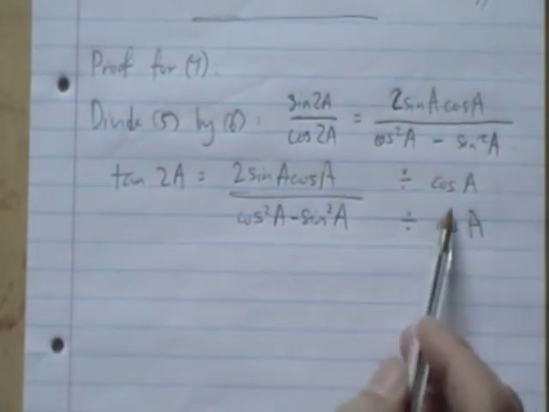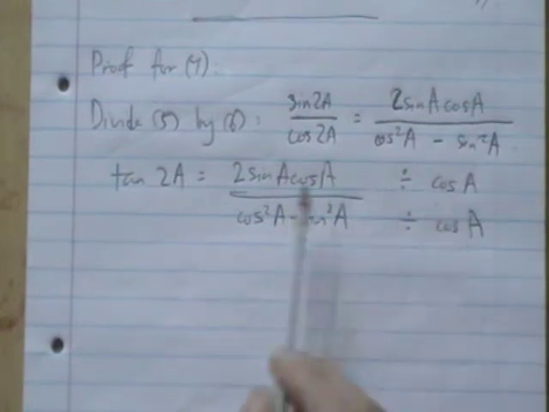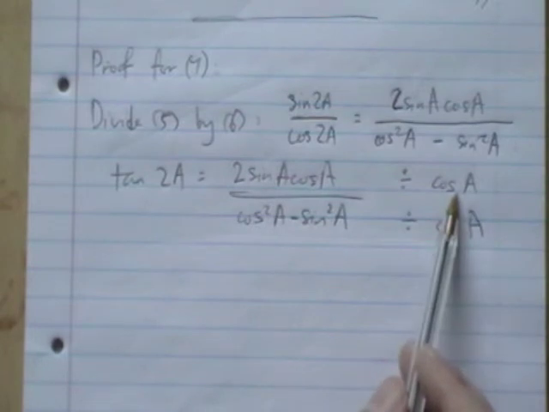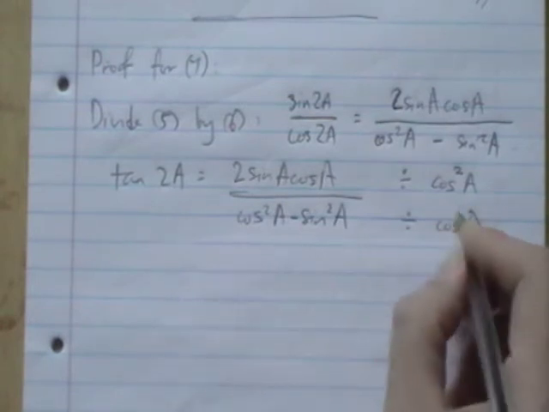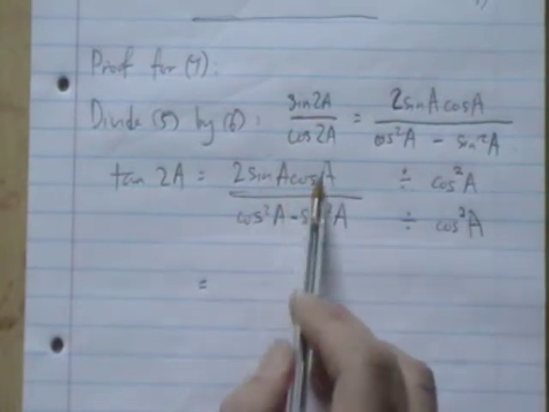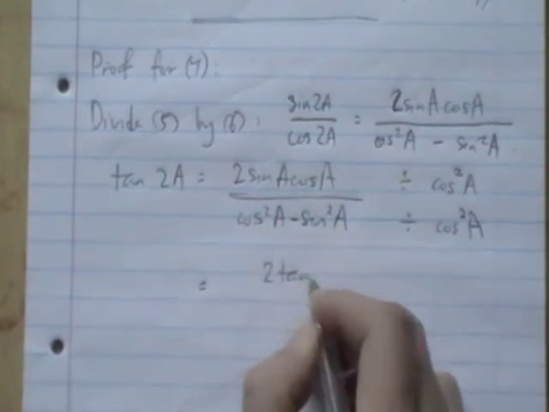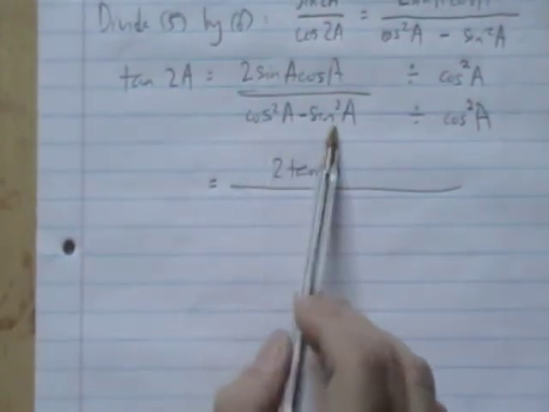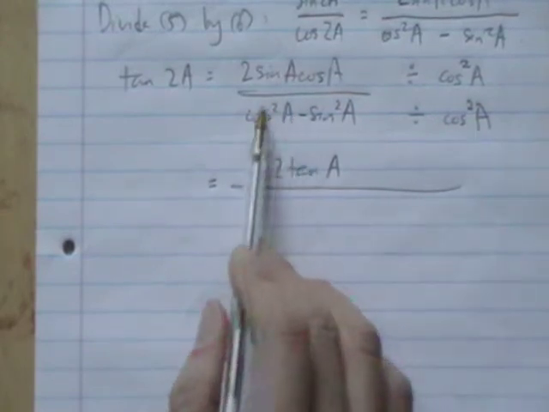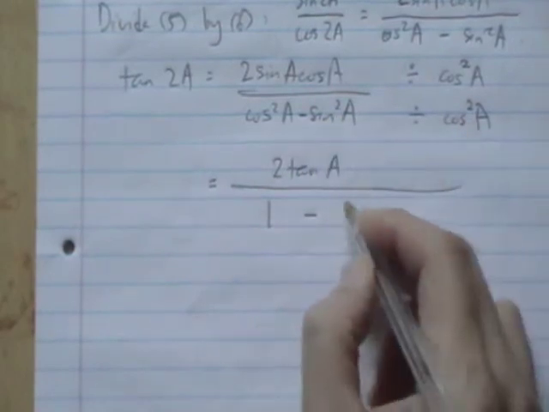Now I might hope that this cosine will cancel with this cosine, and that if I have sine over cosine, that turns into a tangent. So I need 2 factors of cosine, and likewise for the bottom. Now if I divide them out, the cosine cancels with 1 factor of cosine. Sine over cosine gives tangent. And at the bottom, I need to divide each term by cosine squared. The first term is cosine squared divided by cosine squared, which gives 1. Second term, sine squared over cosine squared gives tangent squared.